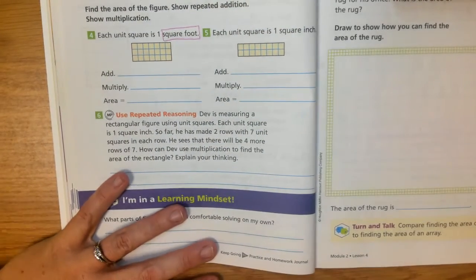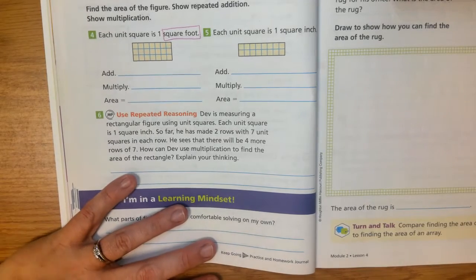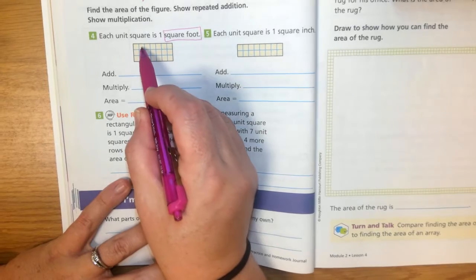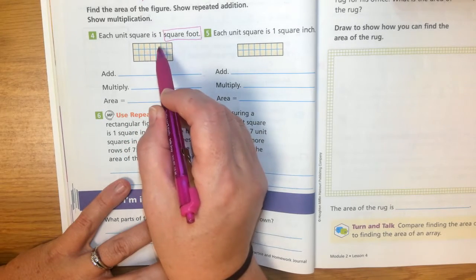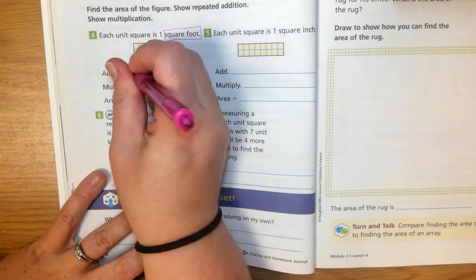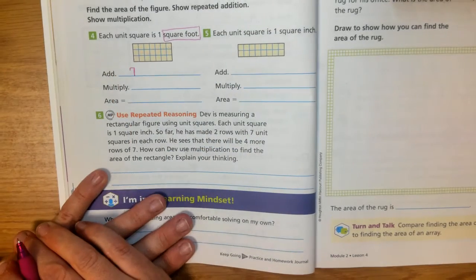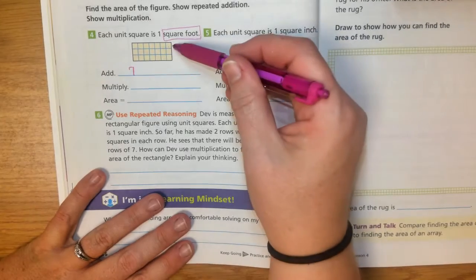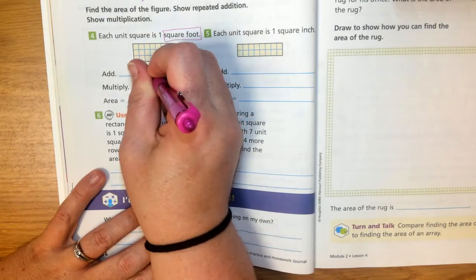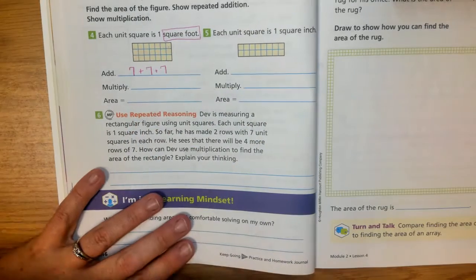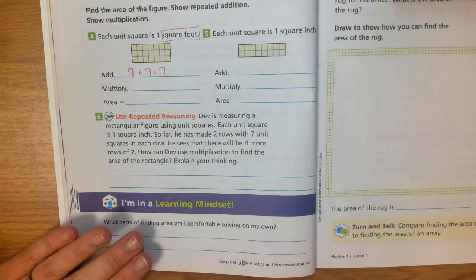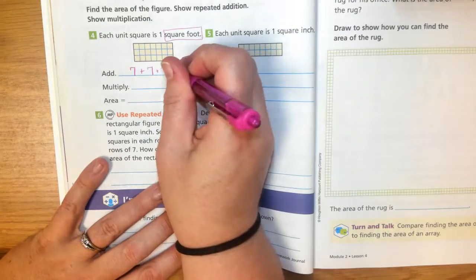So first we need to add. So I need to figure out how many squares are in each row. There are 1, 2, 3, 4, 5, 6, 7. 7 squares in a row. And how many rows do I have? I have 1, 2, 3 rows. So that means I have to add the number 7 3 times because there are 7 squares in each row. So I have to add 7 3 times.